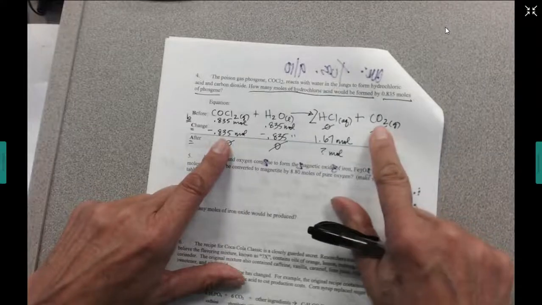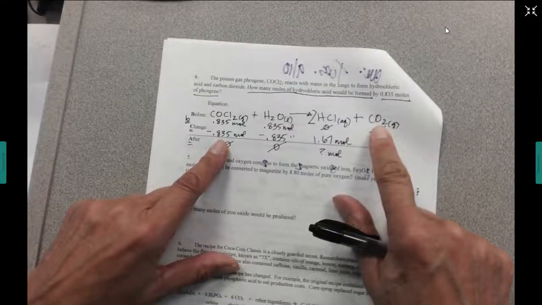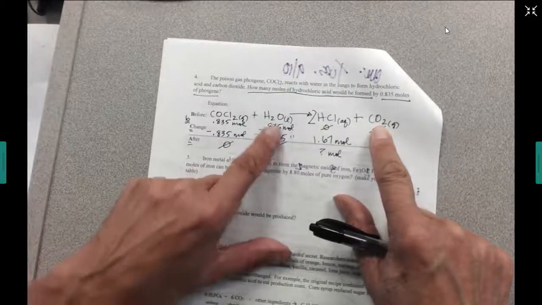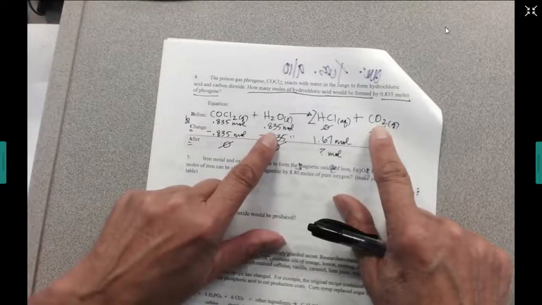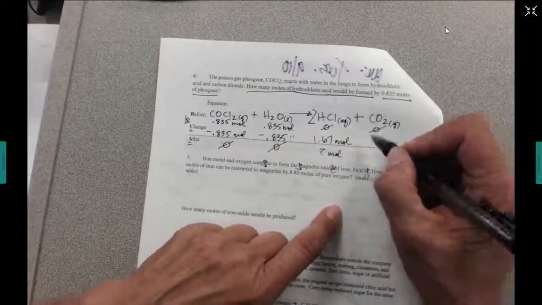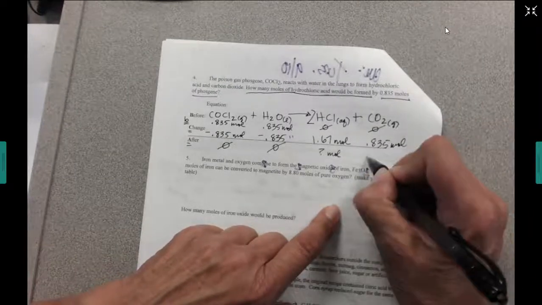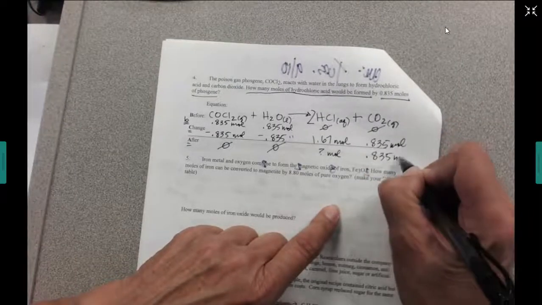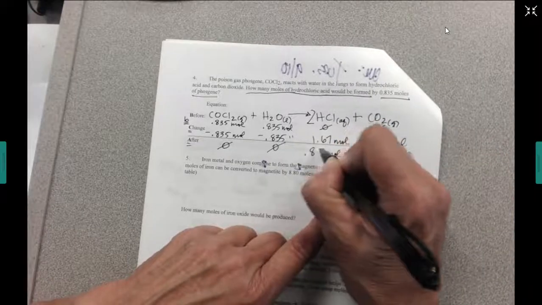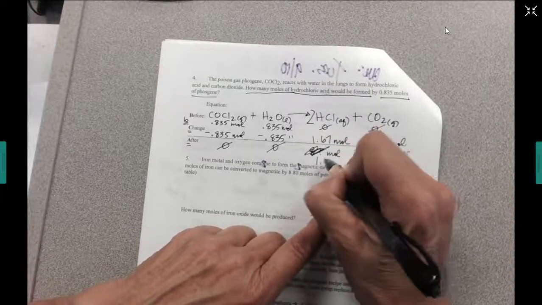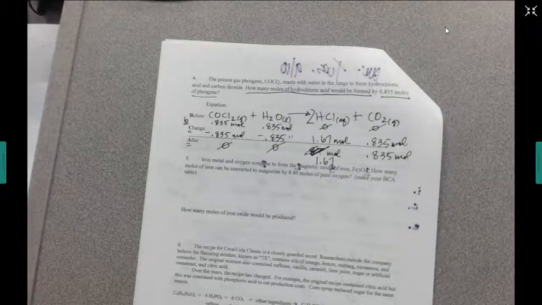And what would I compare CO2 to? 1 to 1. Anything 1 to 1. So both of these are 1 to 1. If they used up 0.835, how much CO2 would be made? 0.835. See, these are kind of fun. And they're super helpful when you get to lab and you've got to make some predictions. Oops, wrong one. 1.67 moles of that stuff. All right.